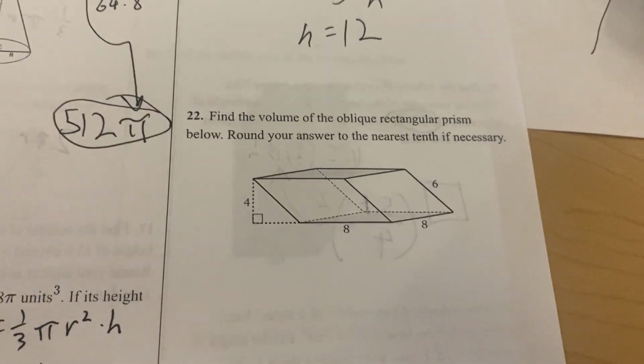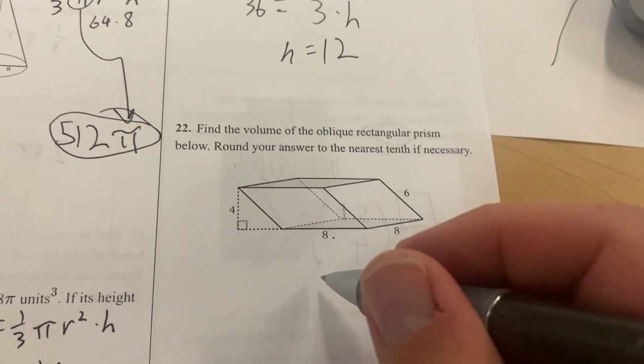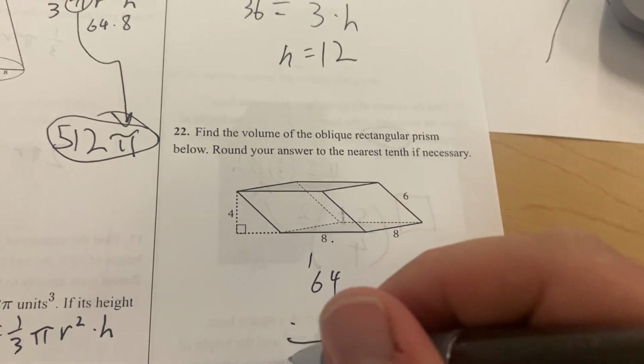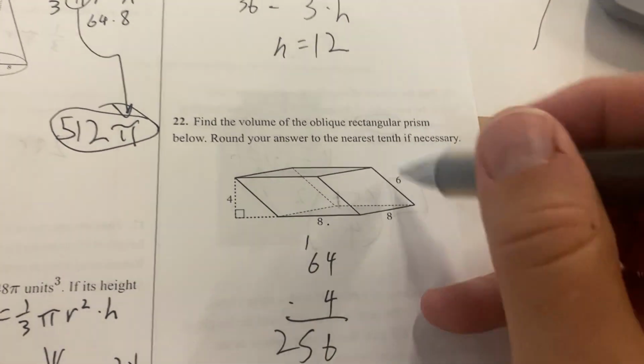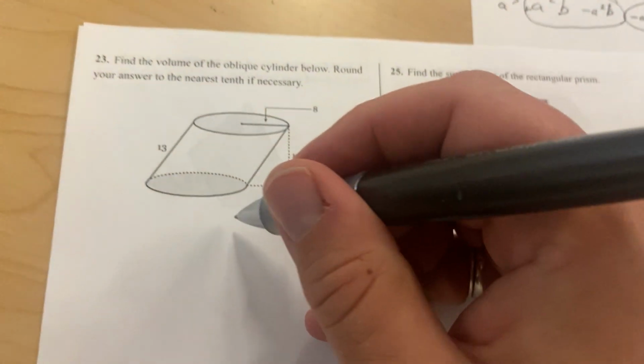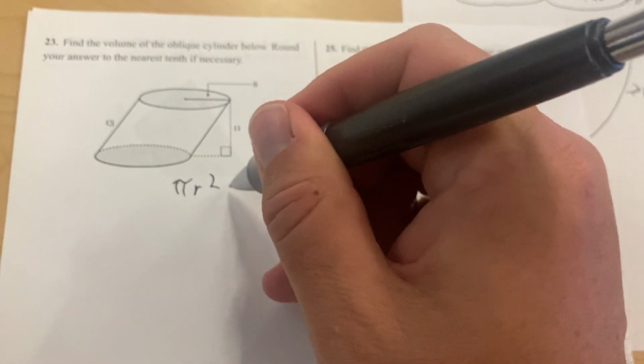Find the volume of the oblique rectangular prism. 8 times 8 is 64, and 64 times 4 is 256. I can ignore this 6. That's a slant height. I don't use those until I'm doing surface area. 23, the volume, again, we've got pi r squared times my height.